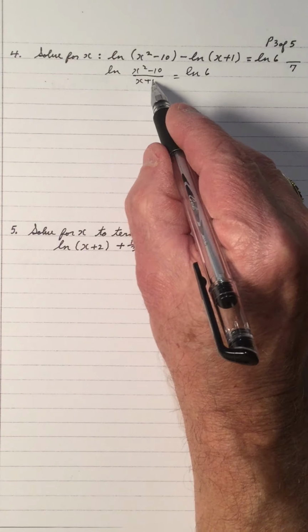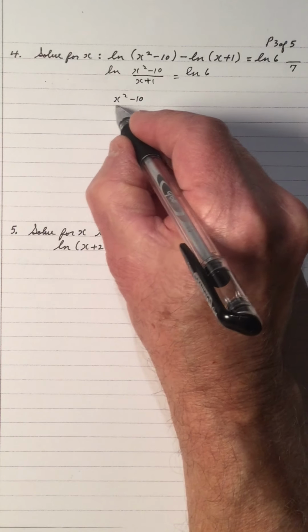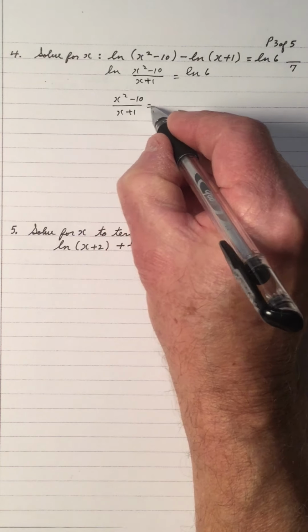Now we've got a single ln on each side, so that means x squared minus 10 over x plus 1 equals 6. We put it over 1 and cross multiply. We get x squared minus 10 equals 6 times x is 6x, 6 times 1 is 6.